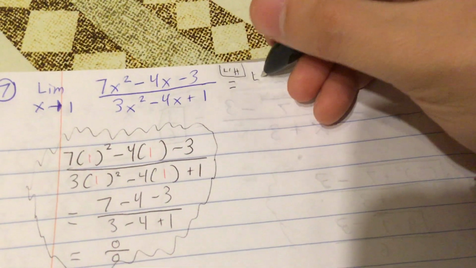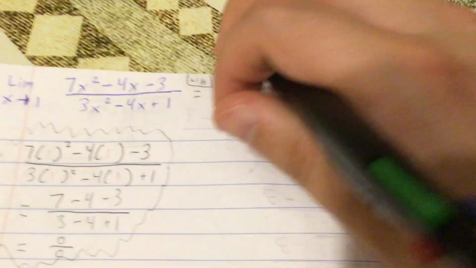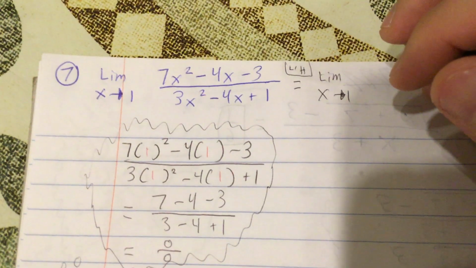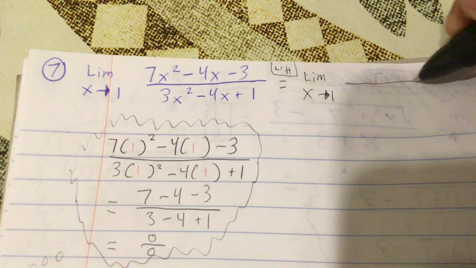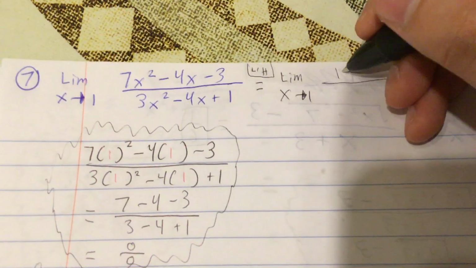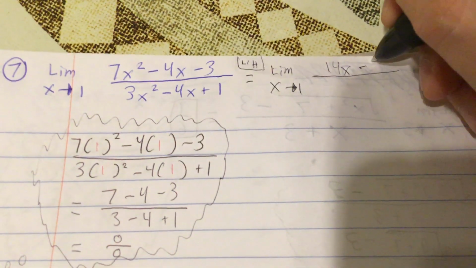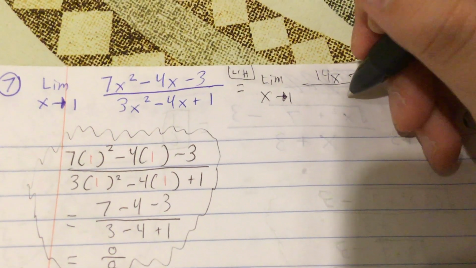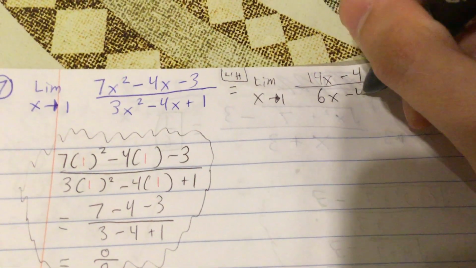So I've got the limit as x approaches 1. And I'm going to take the derivative of the top. What is the derivative of the top? So that's going to be 14x minus 4. And what's the derivative of the bottom? 6x minus 4.